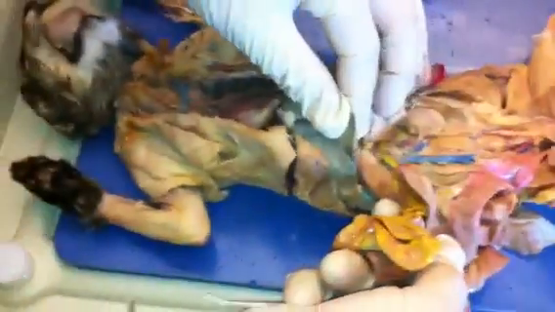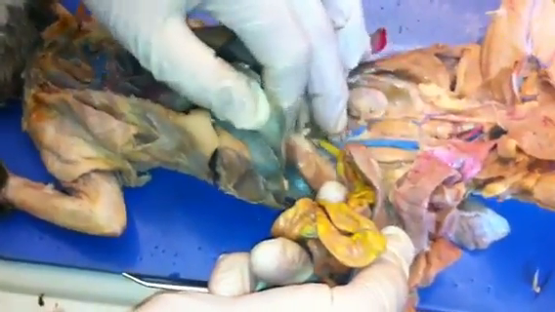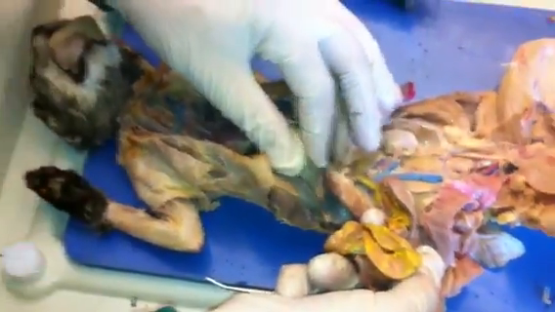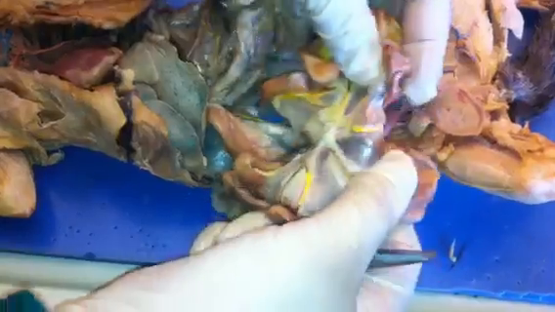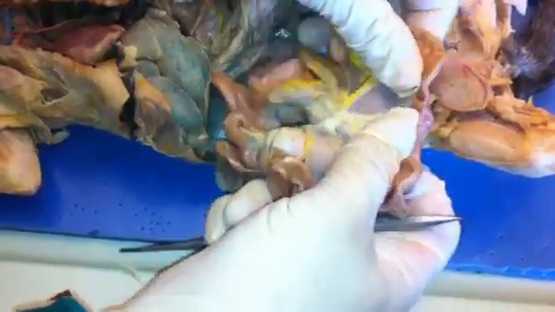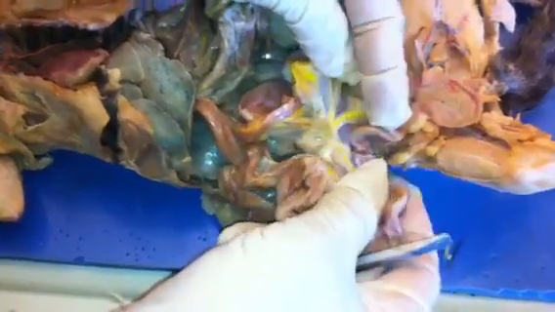And so the veins here are different. The company that preserved and prepared the cats for us colored all of the veins that lead to the liver with a yellow dye instead of a blue dye. And so every yellow vein you see here is leading to the liver, not back to the heart.